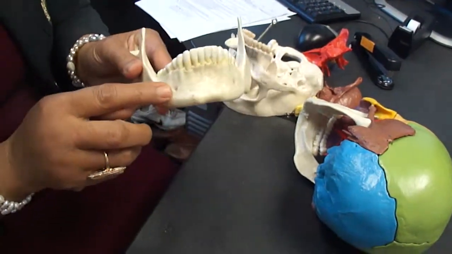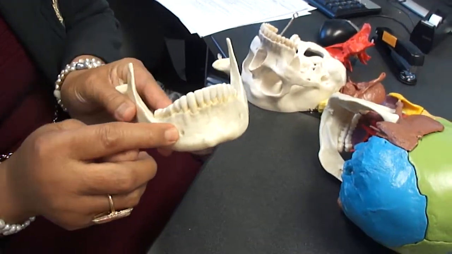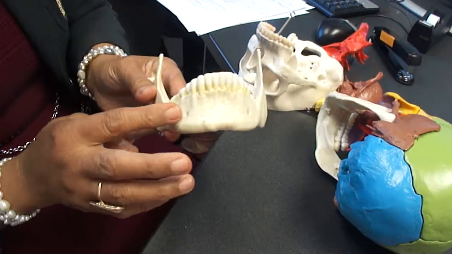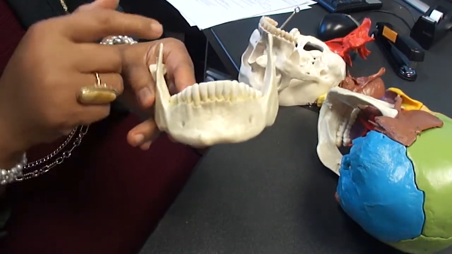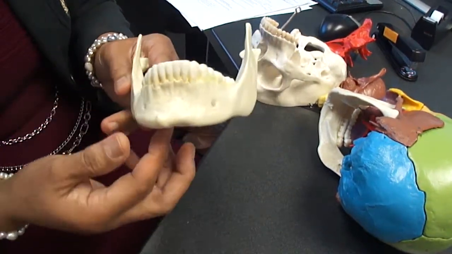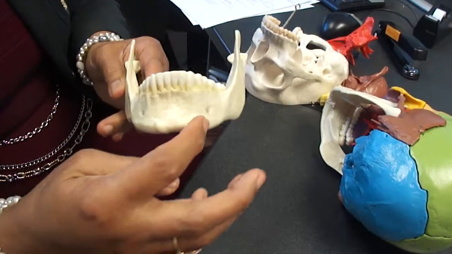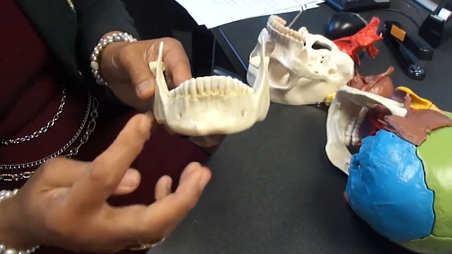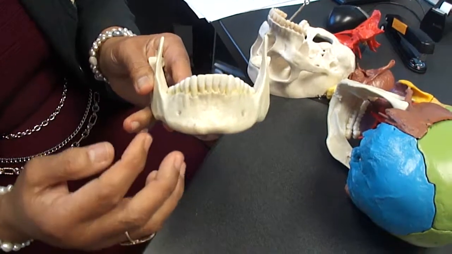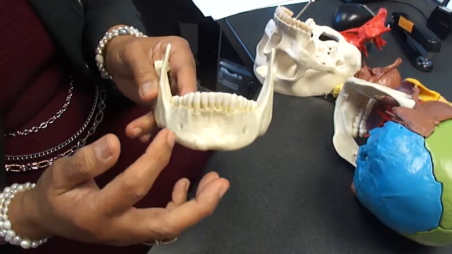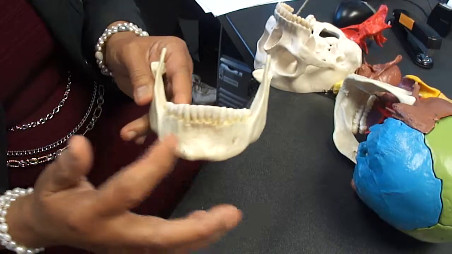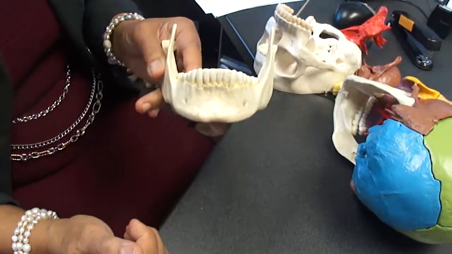There's another one that I want to make mention of. This one here is your mental foramen. Your trigeminal nerve goes through your mental foramen in here, and that's where the dentist also puts his needle when he is working on the front teeth of your lower jaw.